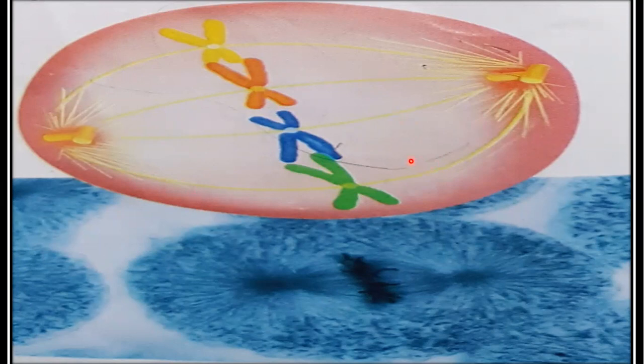So what happened in metaphase? Two things happen in metaphase. The first thing, the paired chromatids align at the cell equator. The second thing, the nuclear membrane is dissolved.